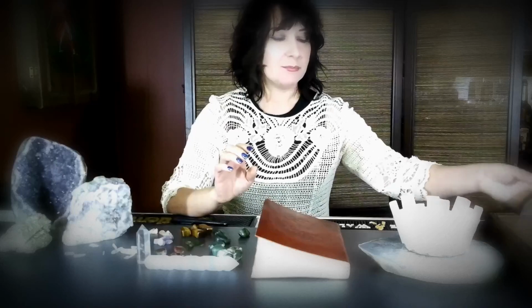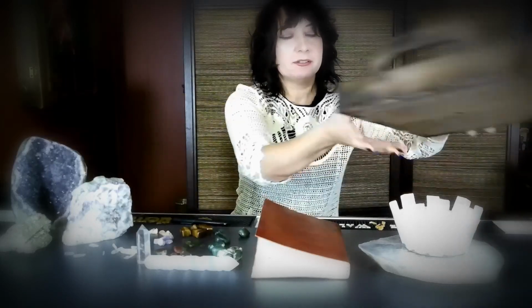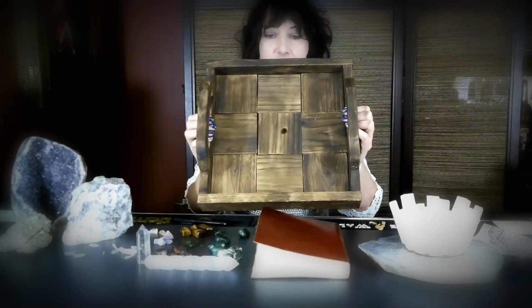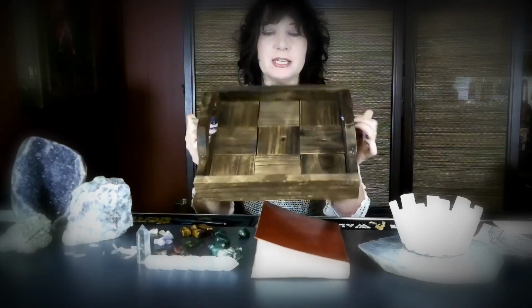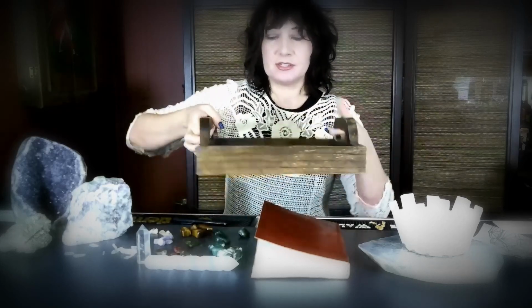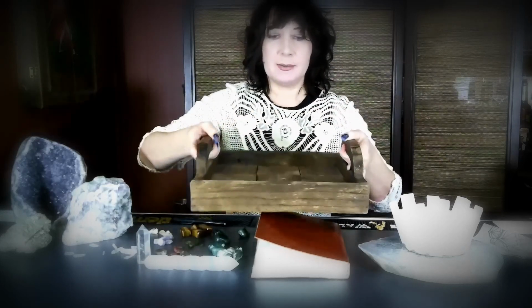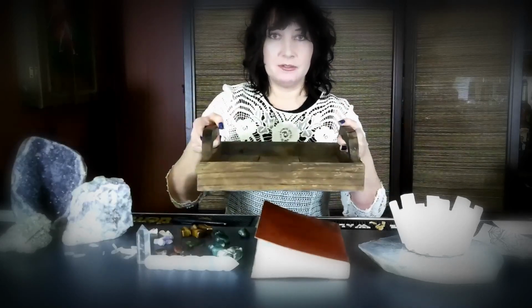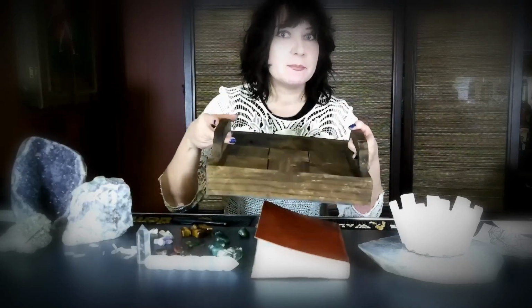Before we go and do that though, I do want to show you something I picked up today. I thought this was brilliant. It's a little wooden tray that is a shape of a square. And why this is really beneficial is that it's got handles, so I can do my grid and I can pick it up and I can take it to another room, because you're going to want to leave your grid for at least a minimum of 24 hours to do what it needs to do, and you can leave it for months.